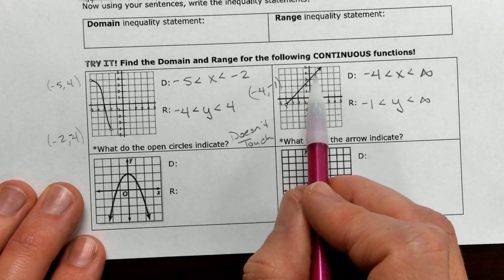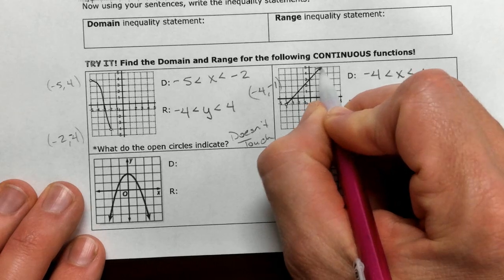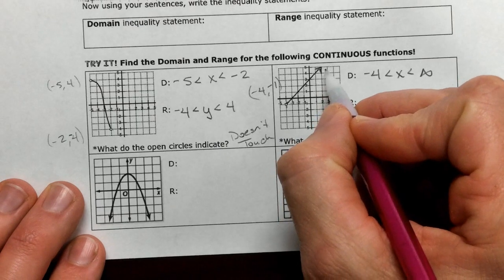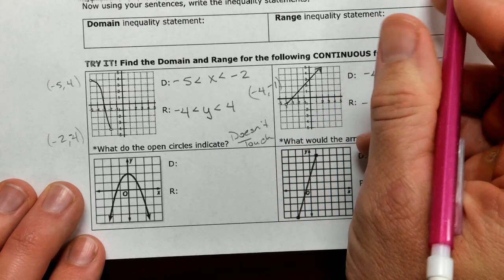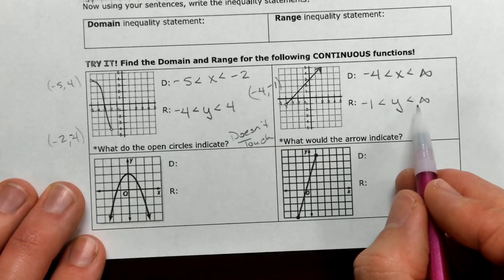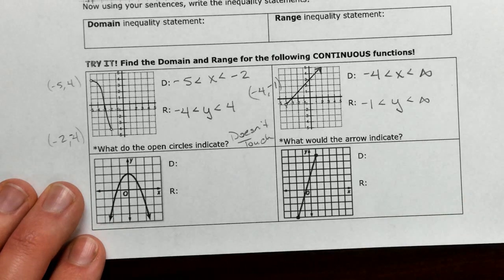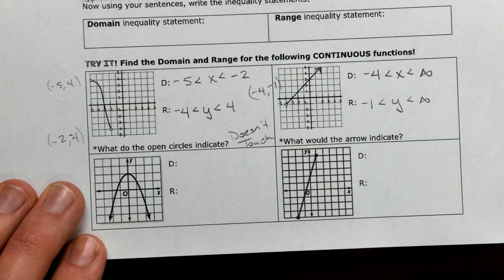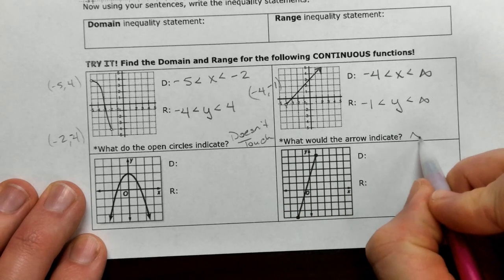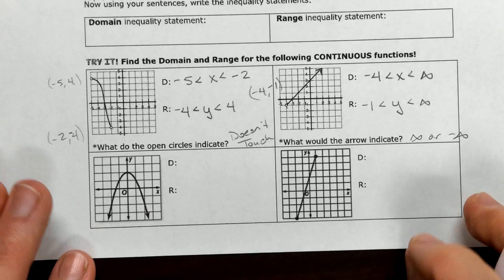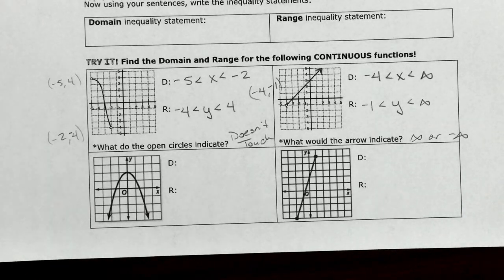So I'm going to choose my highest point on the graph. Well, if I look at the highest point that I see on the graph, that point right there has an arrow on it. So that tells me that line keeps going. It keeps going, keeps going, keeps going, all the way to positive infinity. Anytime I put an infinity symbol, you cannot put an equal to sign right here, because infinity is not a set number. Infinity keeps changing. That's where I got my range at, -1 to infinity. Perfect. So what would the arrow indicate? The arrow indicates we're going to infinity or negative infinity. The arrow indicates that the line keeps going to infinity or negative infinity.